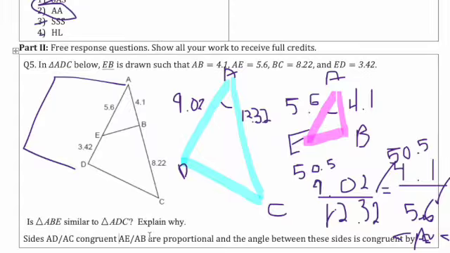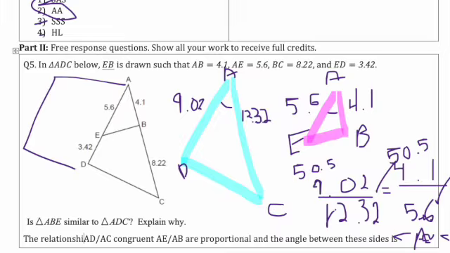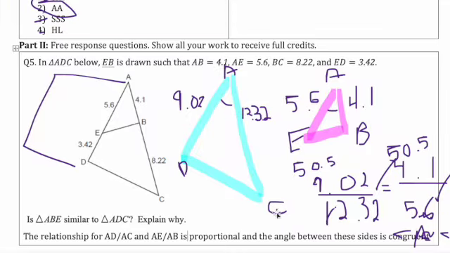Okay, so the relationship of AD over AC and AE over AB is proportional, and the angle between these sides is congruent.